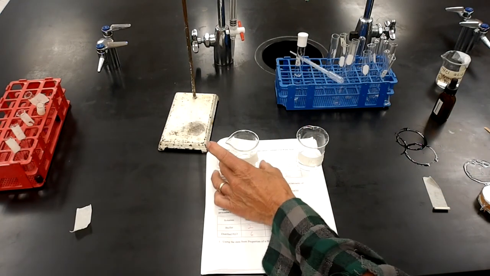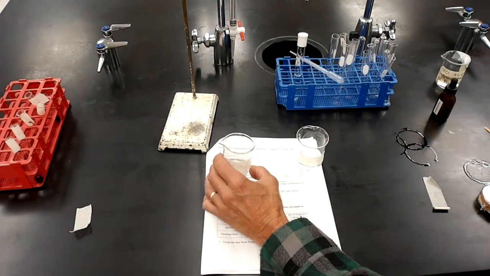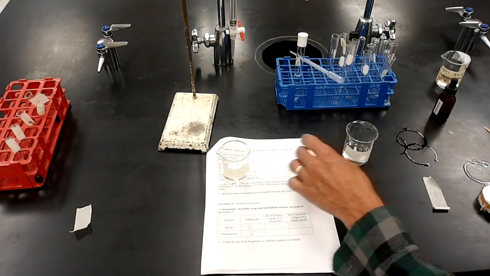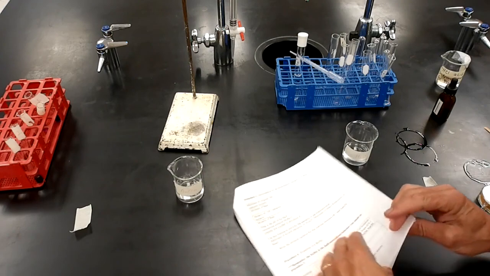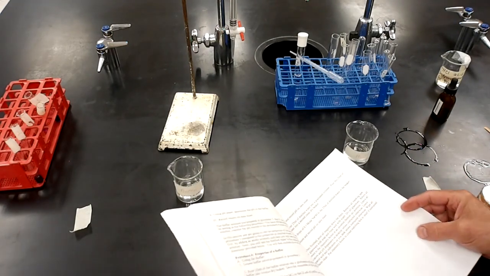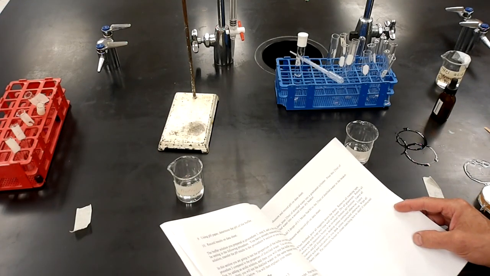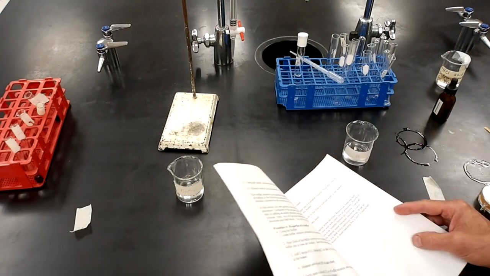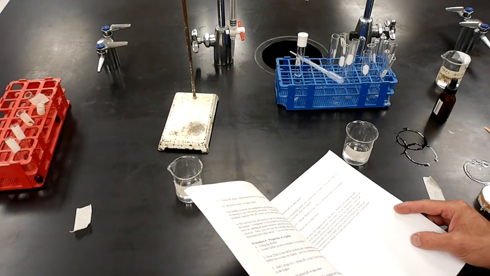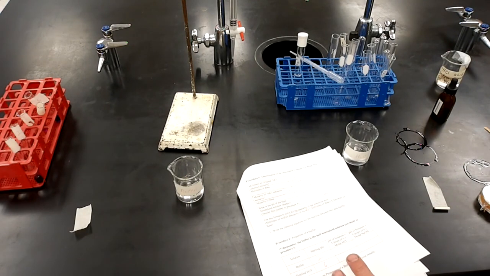All right. So now I've got 25 milliliters of my buffer solution, that half neutralized acid, in this beaker, 25 milliliters of distilled water in this one. Now, what my instructions are going to have me do is, to the buffer solution, add 5 drops of hydrochloric acid.